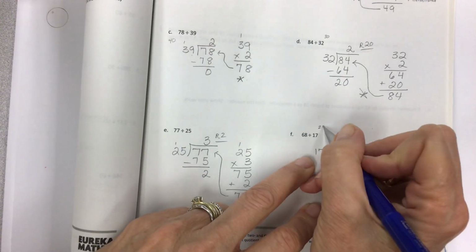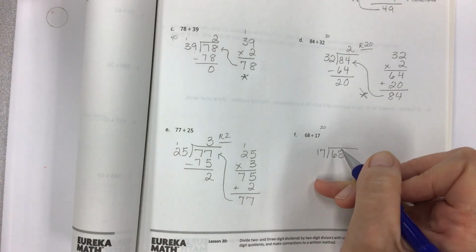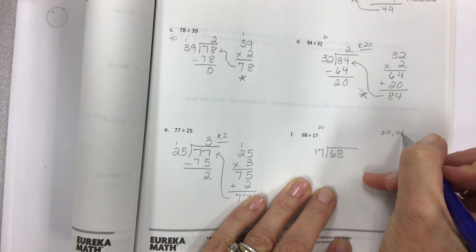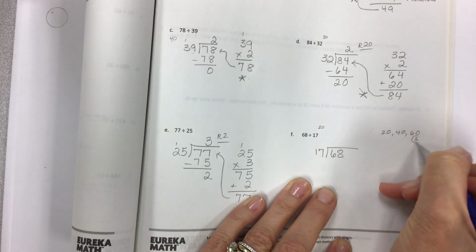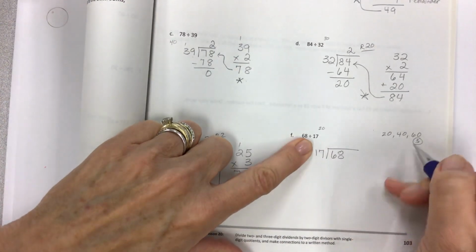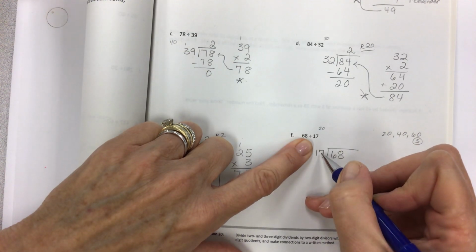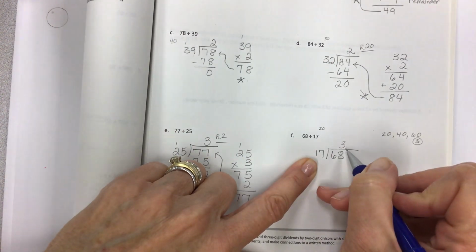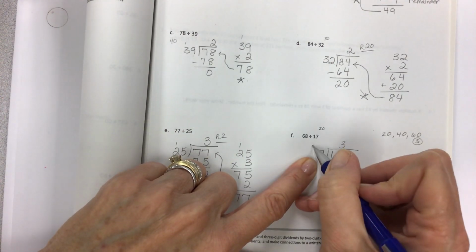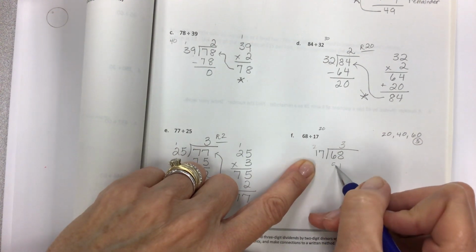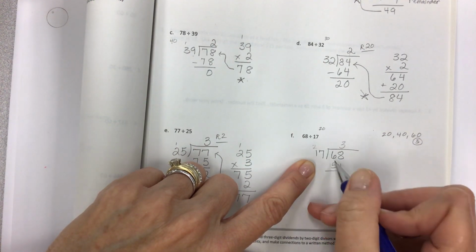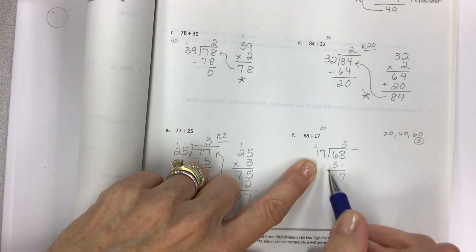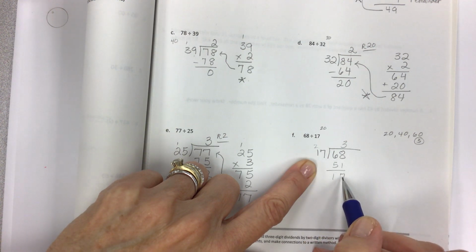Now, if I had 20, I could count by 20, 20, 40, 60. So I can try this, and I can say, well, if I round it up, okay, I actually have 3 less, and I may have wiggle room. So we could try the 3, and then 3 times 7 is 21, and 3 times 1 is 3 plus 2 is 5. And we want to make sure that we have a number that is smaller than the divisor.